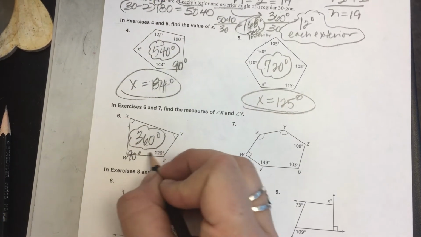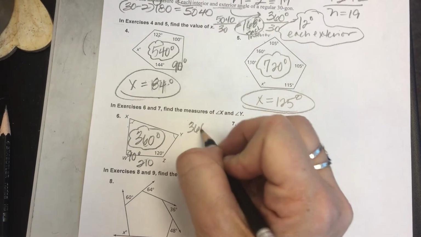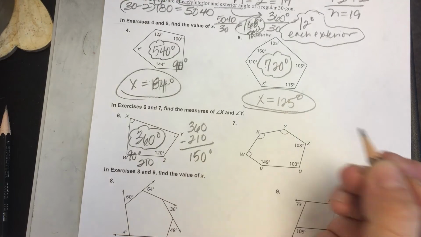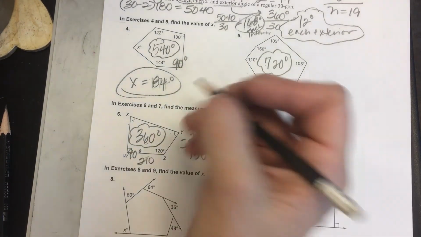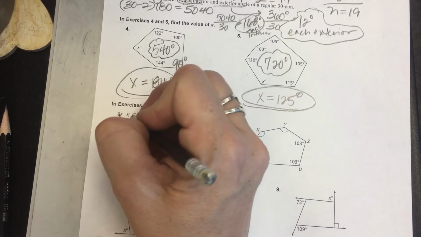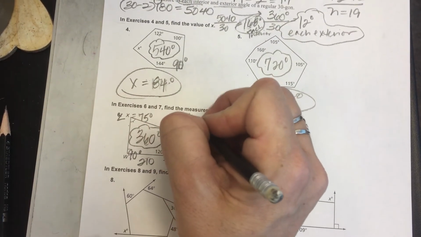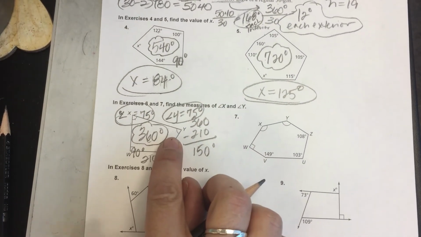So you put 120 and 90 together. What's that? 210? Okay. Take away 210 from 360. I'm left with 150. And that's split between x and y. That's going to make angle x equal to 75 degrees. And angle y is also going to be equal to 75 degrees. Split that 150 in half to go here.